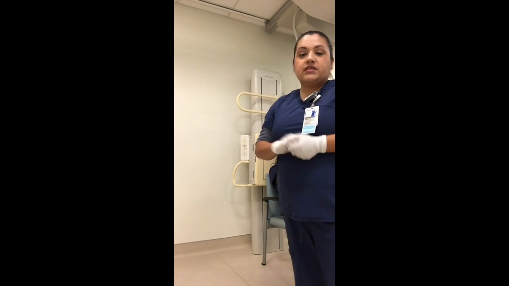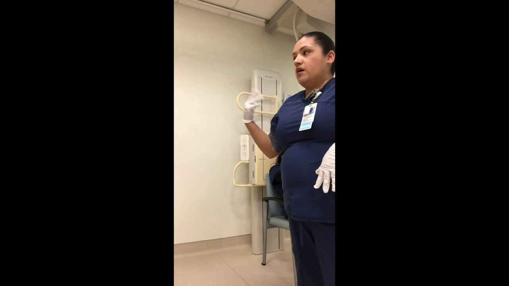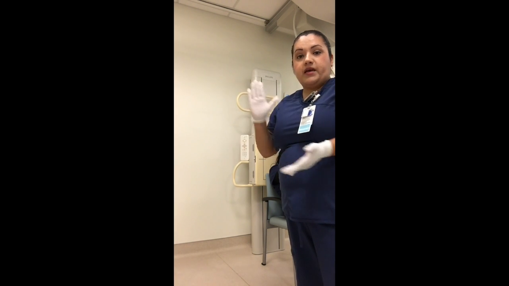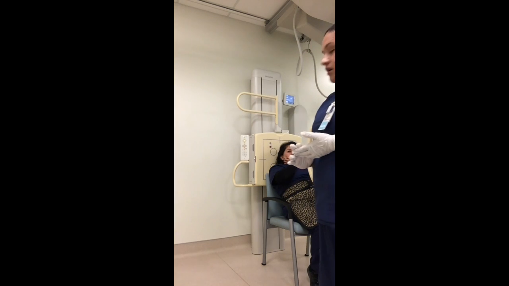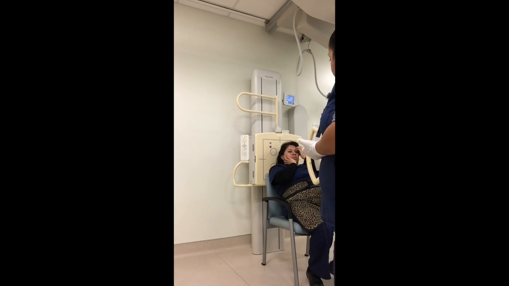Beep. Okay, so this last projection is going to be the SMV projection, also known as the Schüller method. So I have my tube detented to 40 inches. I have my patient shielded, and I am going to collimate to 10 by 12 lengthwise.